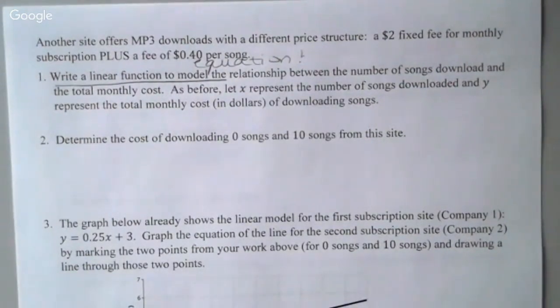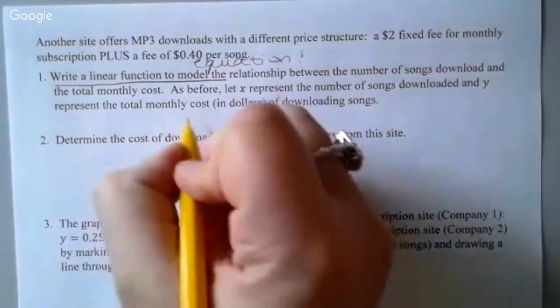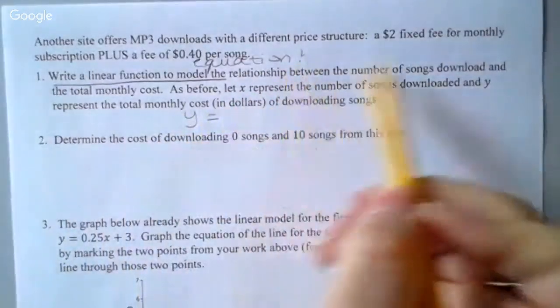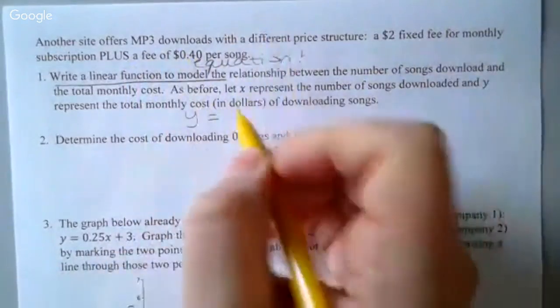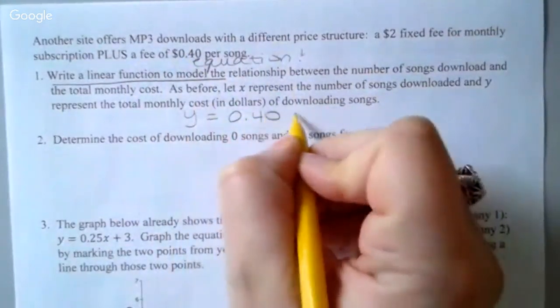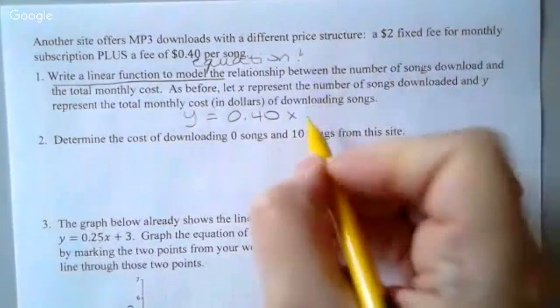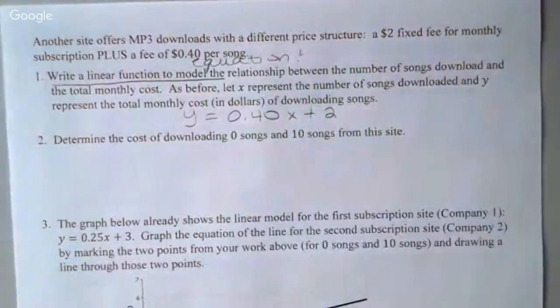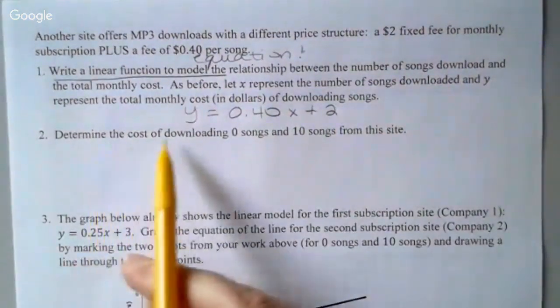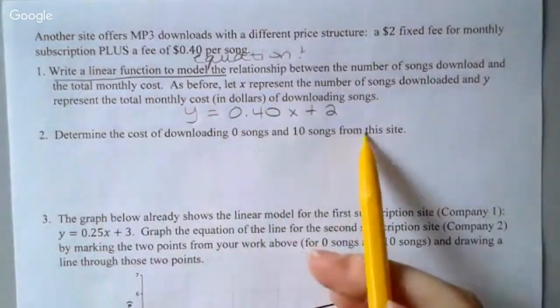Just like before, X is the number of songs and Y is the total monthly cost in dollars. So we're going to have Y equals, this time our rate of change or slope is 40 cents. So that gets multiplied by X, and our fee is $2. So plus 2. So it says determine the cost of downloading 0 songs and 10 songs.